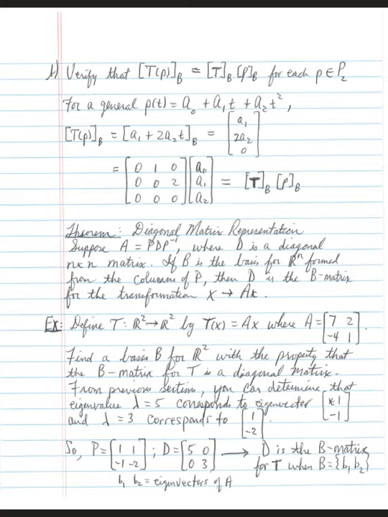Example, define the linear transformation from R2 to R2 by T of X equal to matrix A times that same vector X. A is given as a 2 by 2, so we're going to find a basis B for R2 with the property that the B matrix for T is a diagonal matrix.